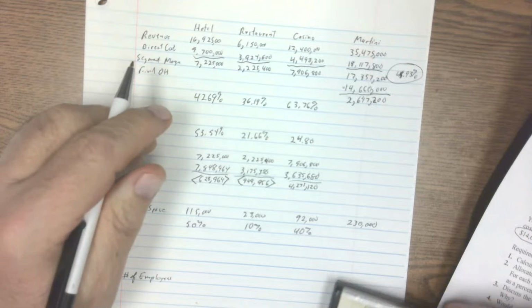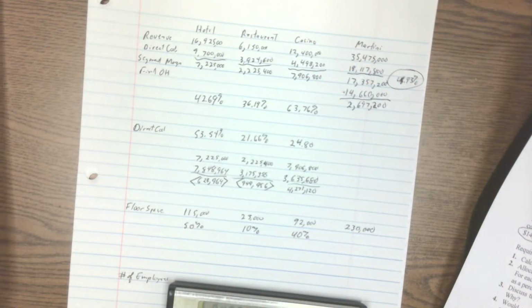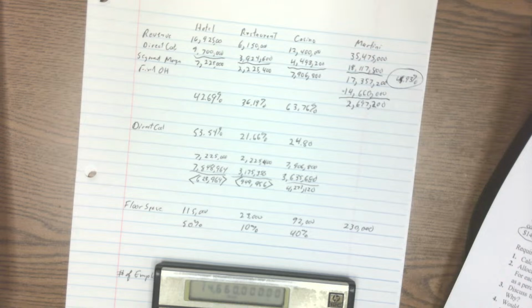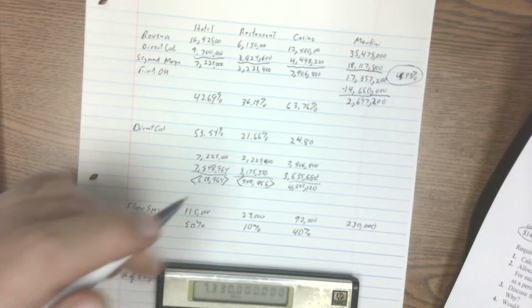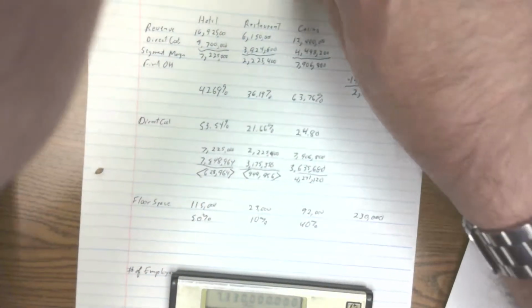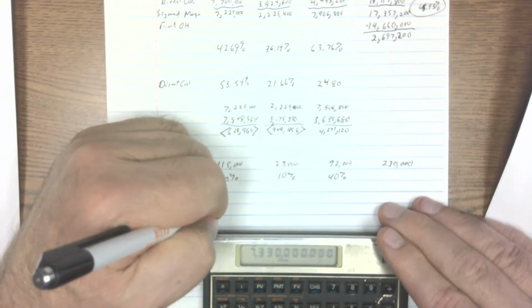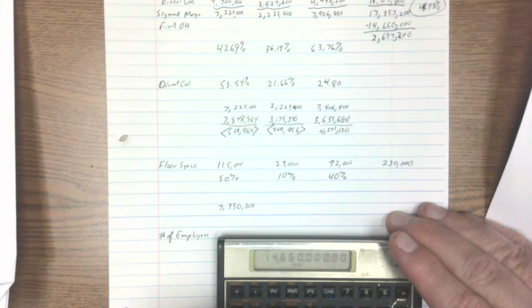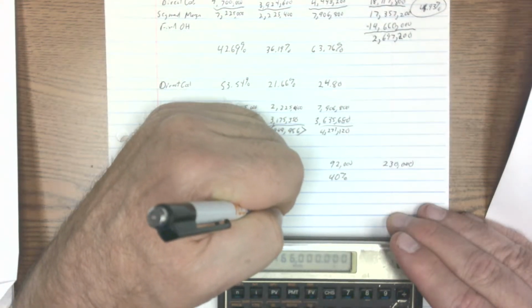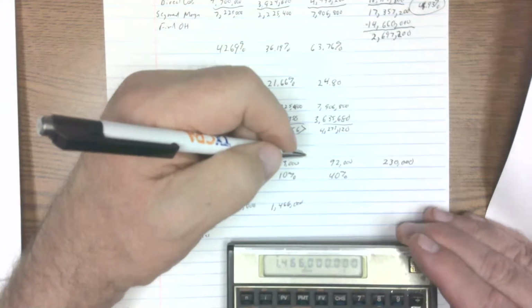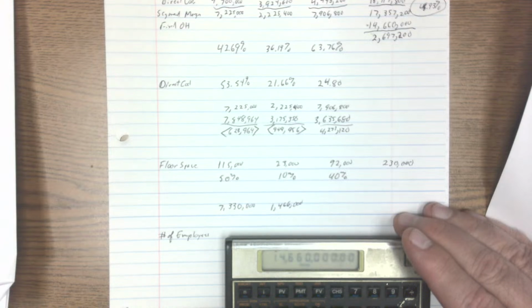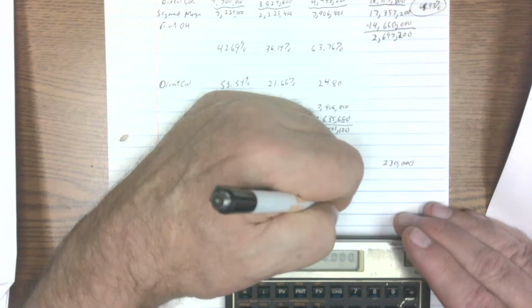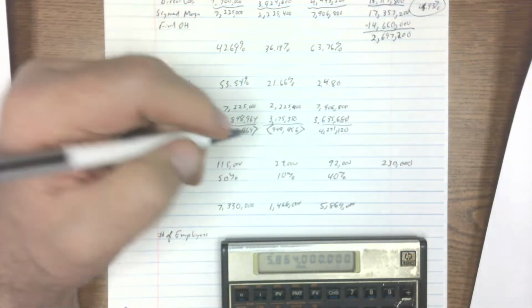So again, we take the 14,660,000 times 50%, which is going to be 7,330,000. 10% would be 1,466,000, and 40% would be 5,864,000.